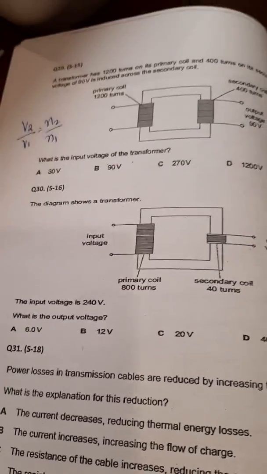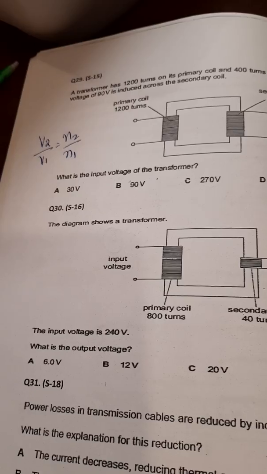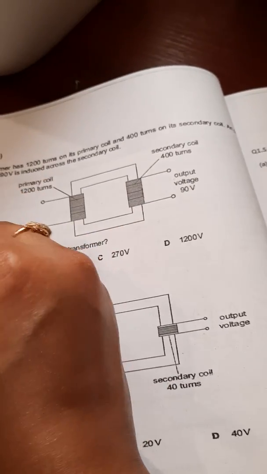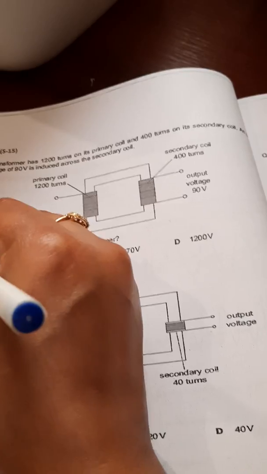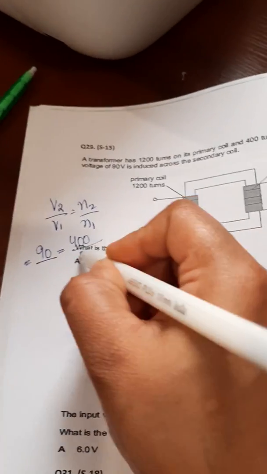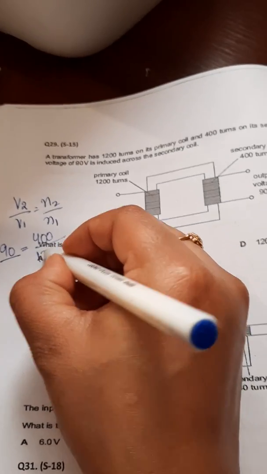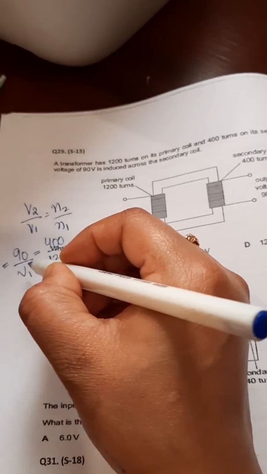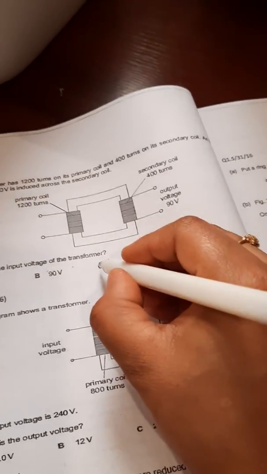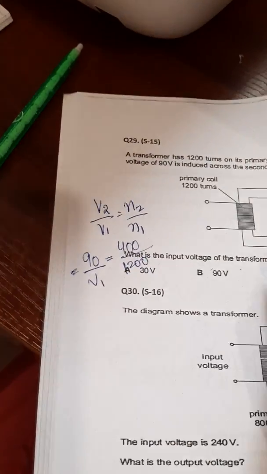When you solve this using the formula, the output voltage is 90, the secondary number of turns is 400, the primary number of turns is 1200, and V1 we need to find out. When we solve it using this formula, the answer will be C here.